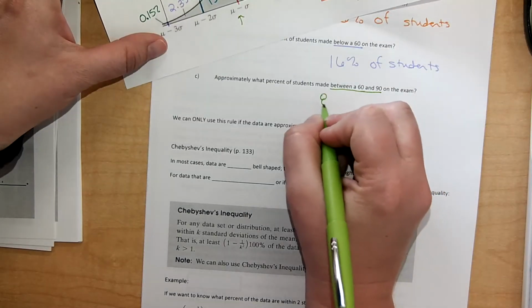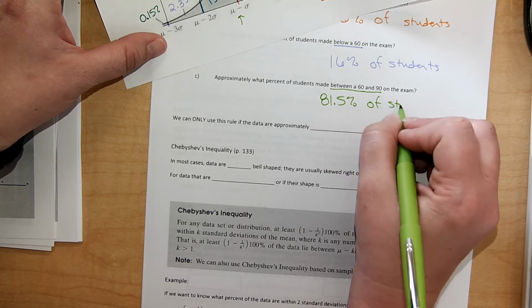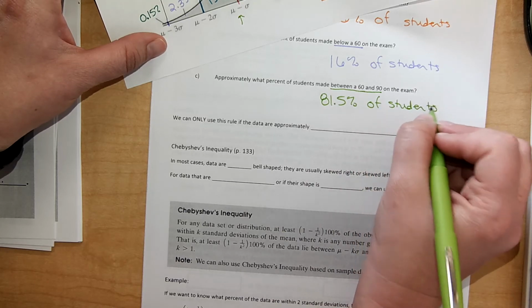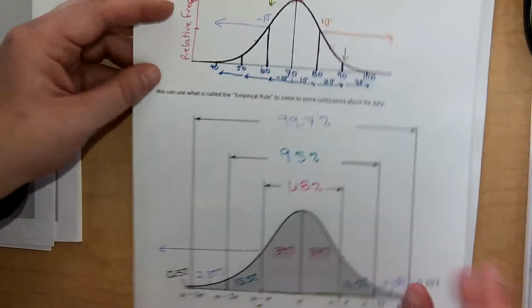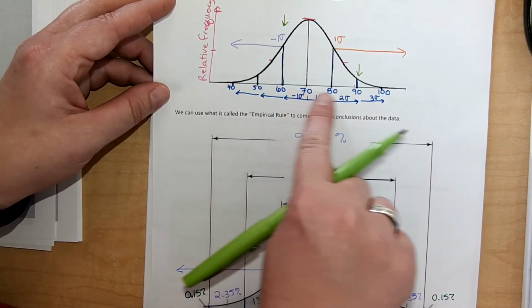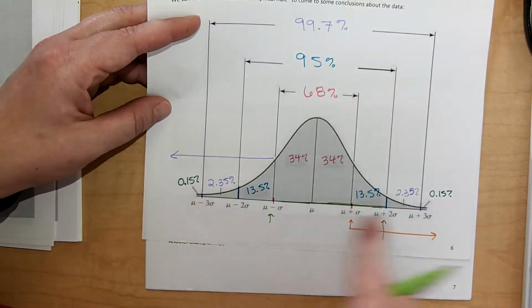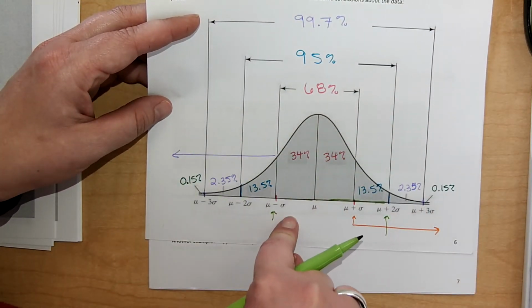I got 81.5% of students. You're going to have a lot of empirical rule questions on your homework. You want to draw out your bell curve nice and spaced out. You want to label it with the mean and standard deviation they gave you, and then use the empirical rule percentages to answer the question.